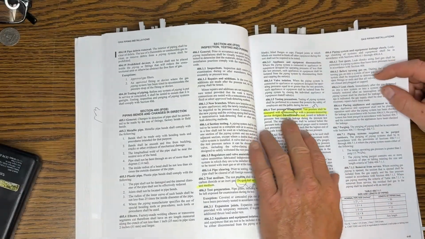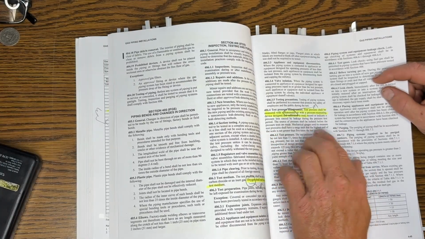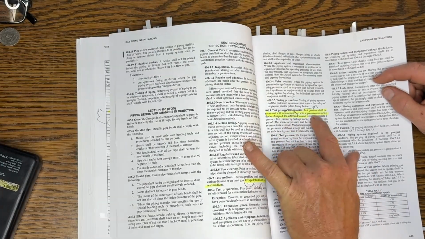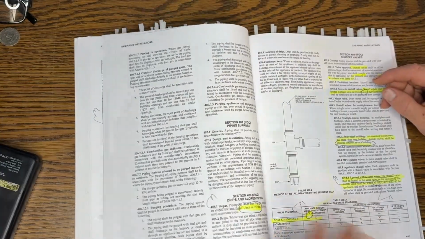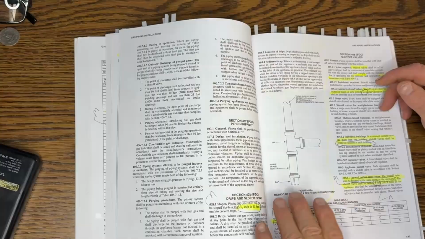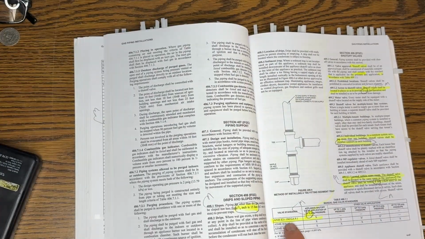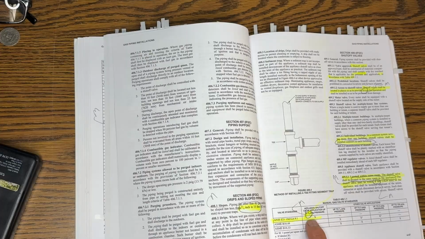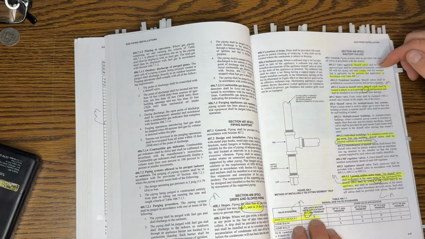Oxygen is never used to pressurize fuel gas lines. So manometer came up. Test pressure shall be measured with a manometer, or another device. They give you another option there. Just keep that in mind. Okay, slope 1/4 inch per 15 feet.